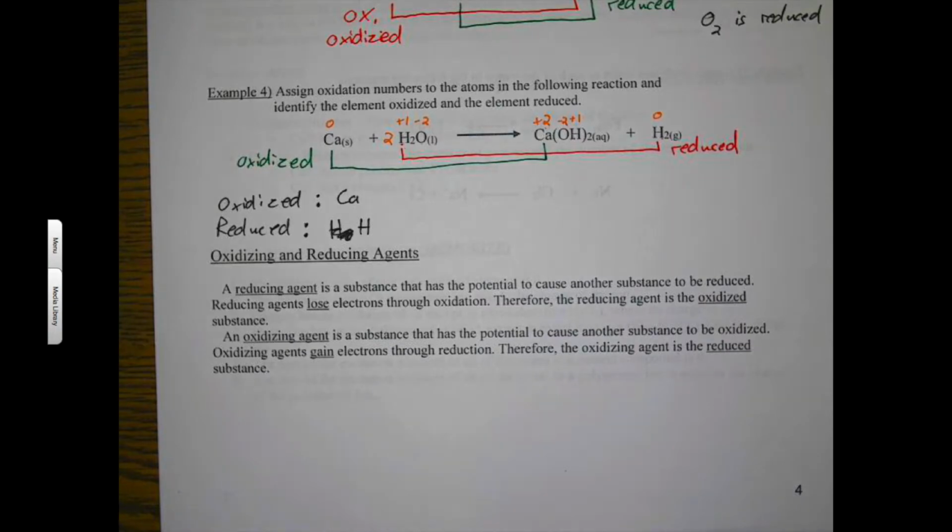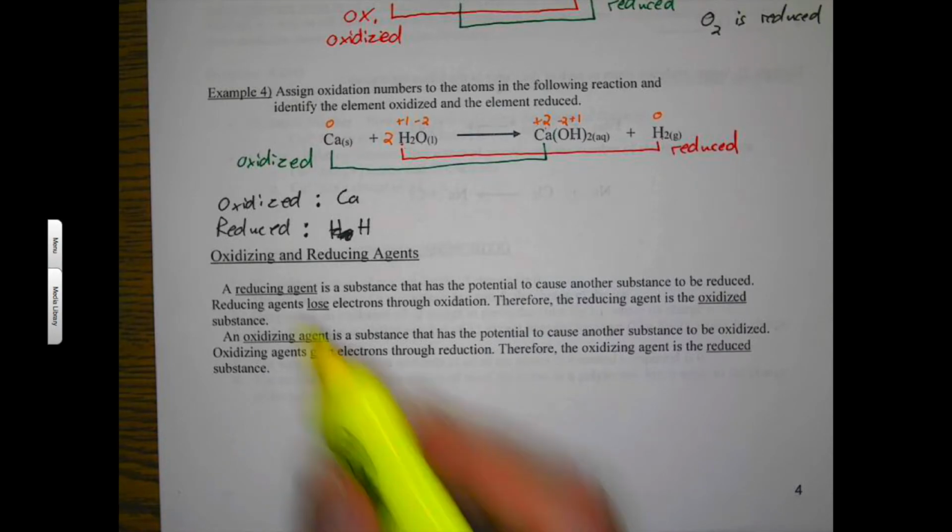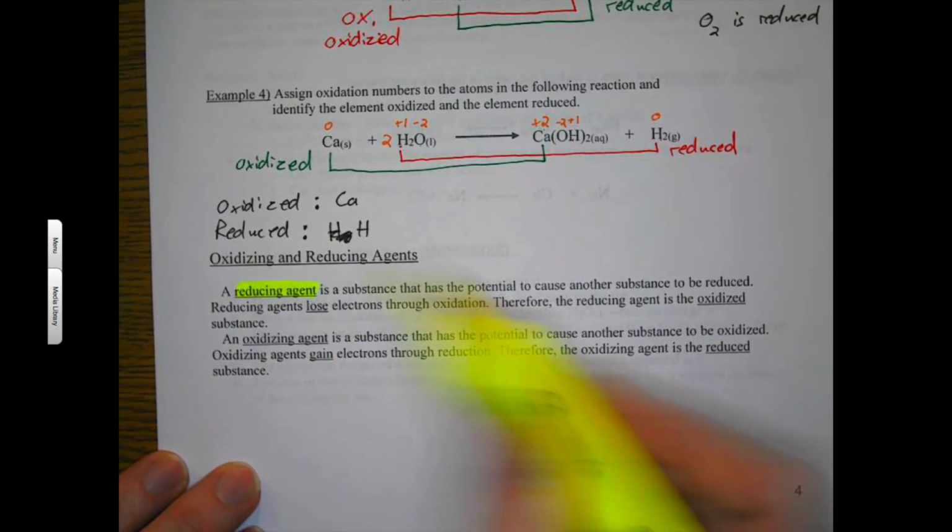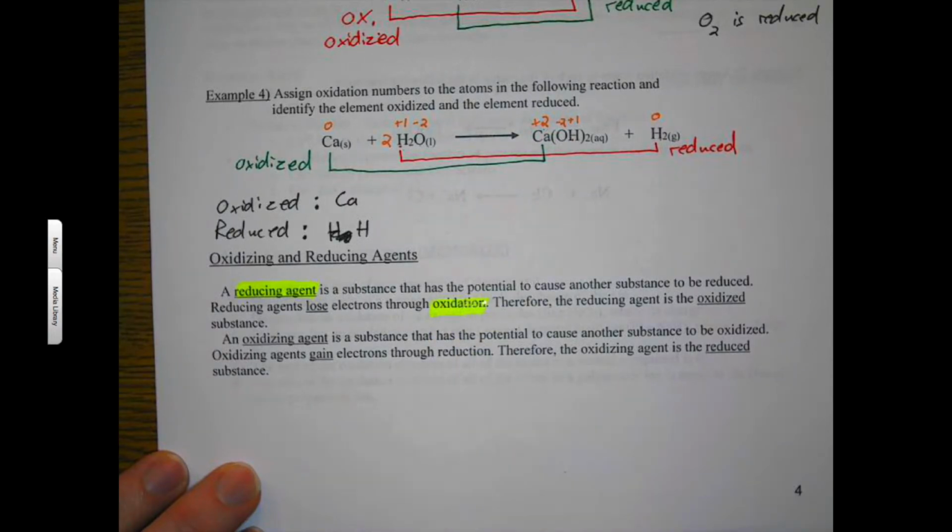agents. So a reducing agent is the substance that has a potential to cause another substance to be reduced. The reducing agents lose electrons through oxidation. So the reducing agent is the one that has actually been oxidized. Therefore, the reducing agent is the oxidized substance.